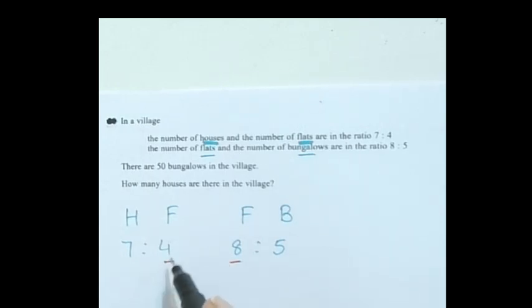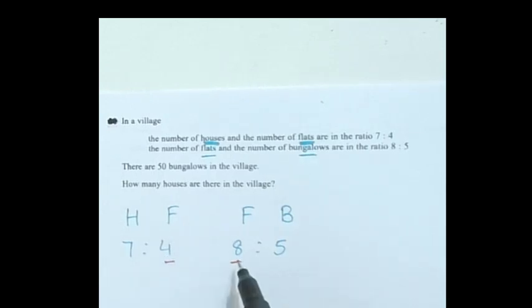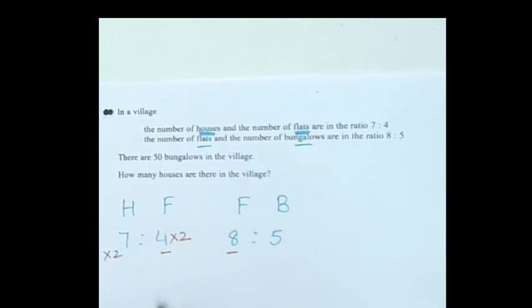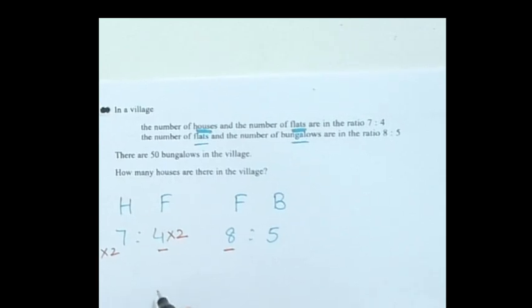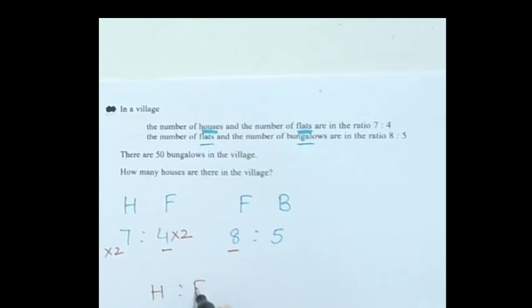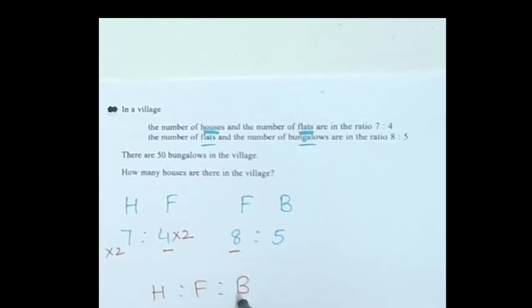Now you're going to try to make them same. So you are going to think how you can make this 4 into 8. So how many 4 can make 8? 2. So you do times 2 here. Whatever you do here, you do here. Times 2 here. Okay. And now you're going to write new ratio. It will be houses ratio flats ratio bungalows.